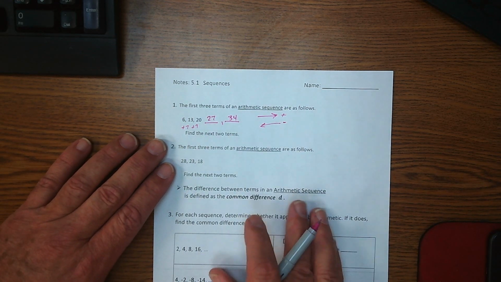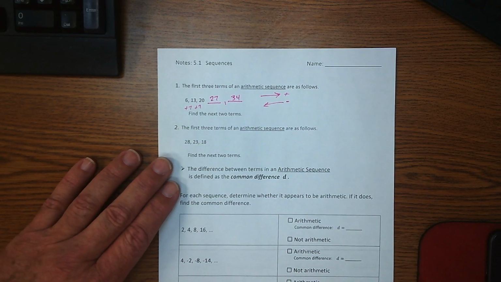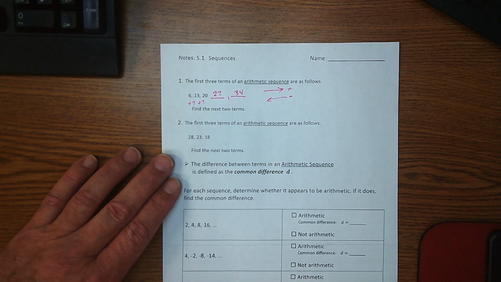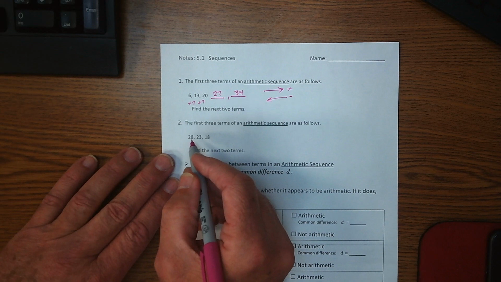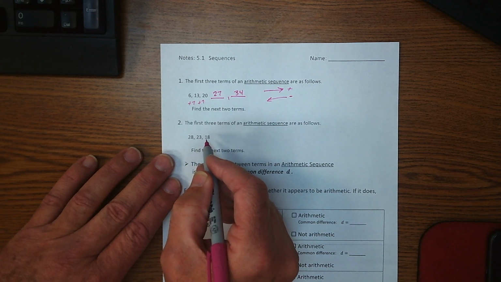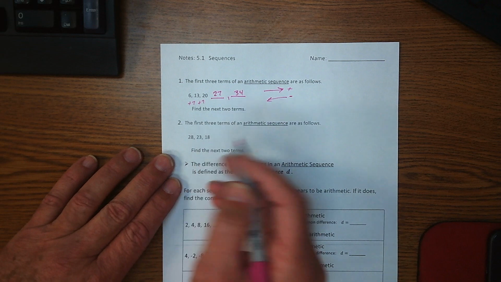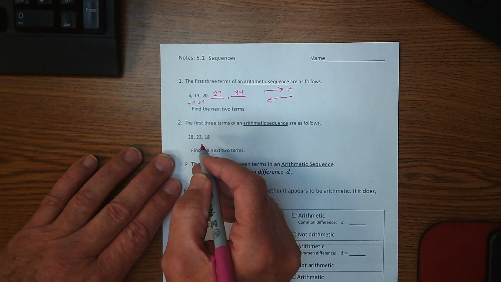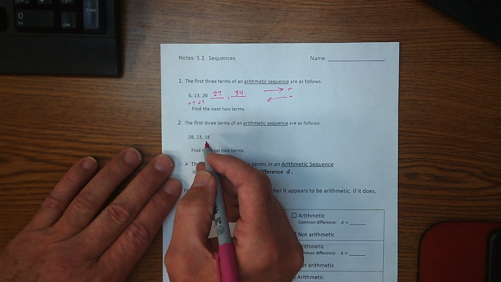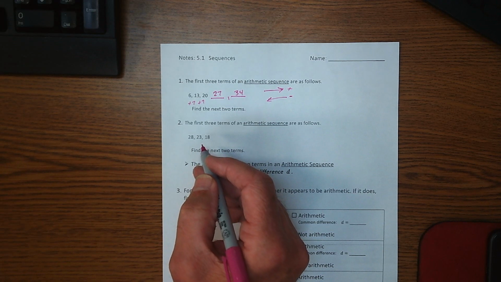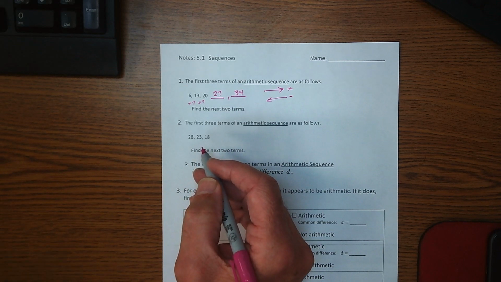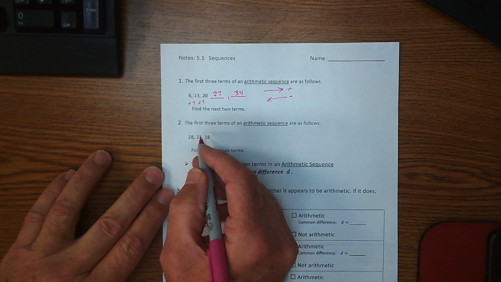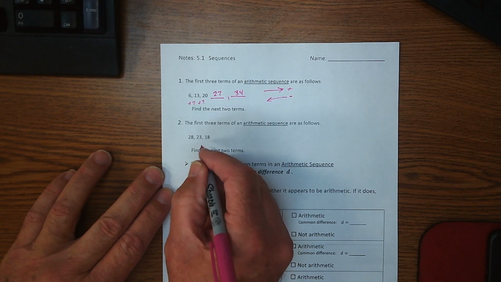Okay? All right, look at the second sequence. Okay, what's happening? See this going down? The value's going down, that means we're adding a negative number. Okay, so from 28 to 23 is how far? If we're not sure, take 18 and minus 23 from it. That will give you a negative 5.